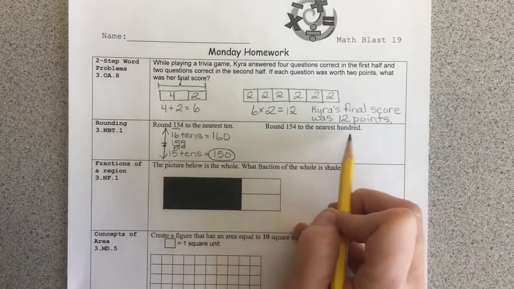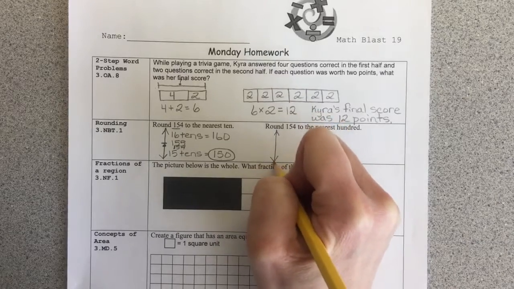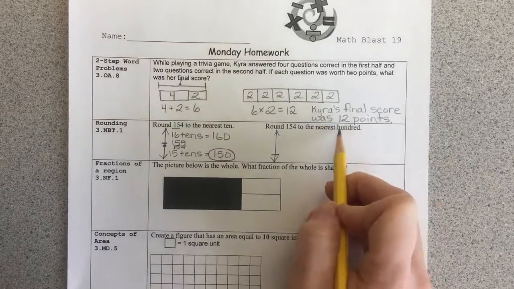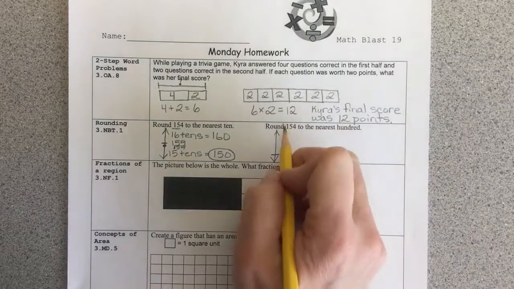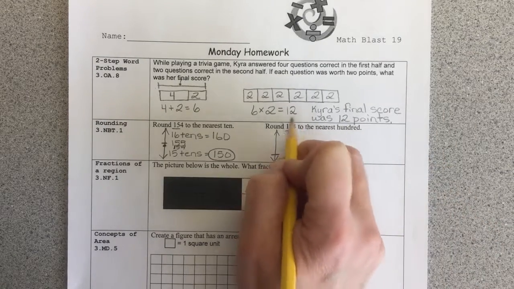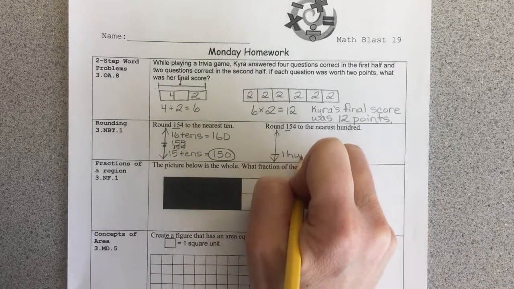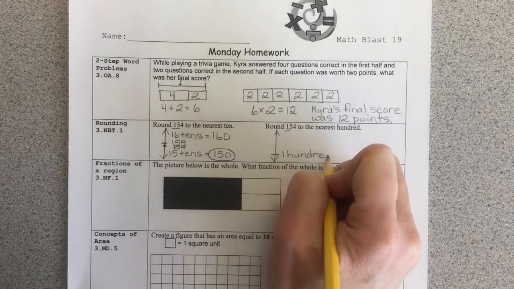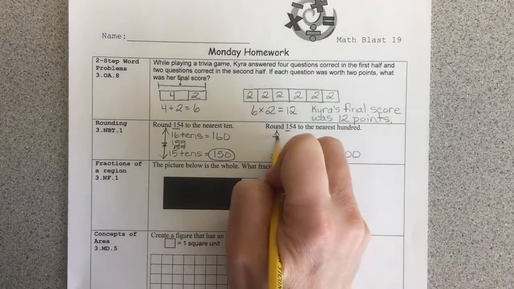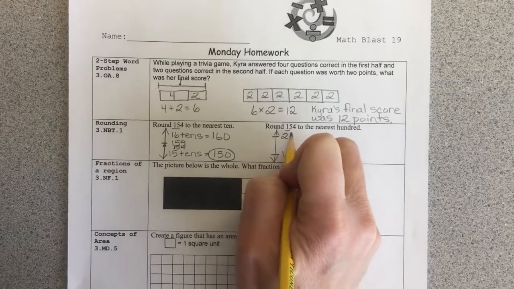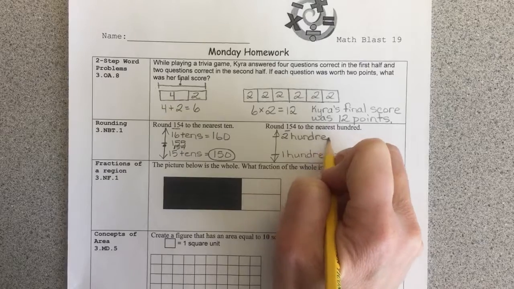Round 154 to the nearest 100. Again, using a vertical number line here. Since I'm rounding to the nearest 100, I'm going to use hundreds as my largest unit, and I will determine how many hundreds make up my number 154. 100 in standard form. That looks like this. If I add one more 100 to that 100 that we have on the bottom of our vertical number line, we would have 2 hundreds.